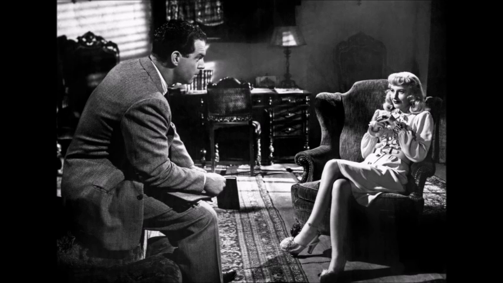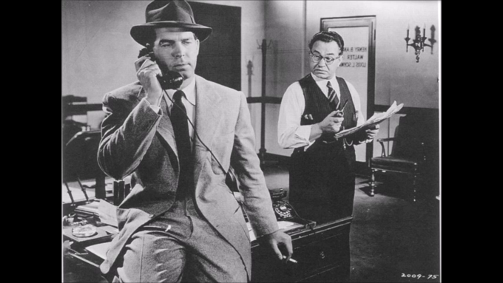When looking at the mise-en-scene in Double Indemnity, it's very conventional and follows all of the conventions of film noir. If you look at props, there's props such as cigarettes, guns, voice recorders and telephones. These are all key in the genre, and they're all used within the film, and they all help to move along the narrative and add that realness to the narrative.